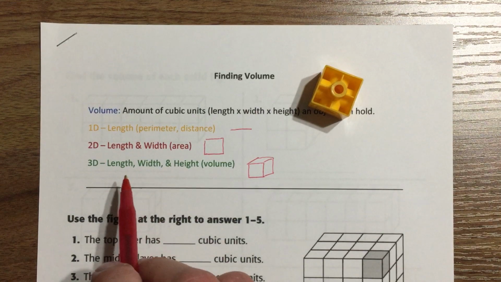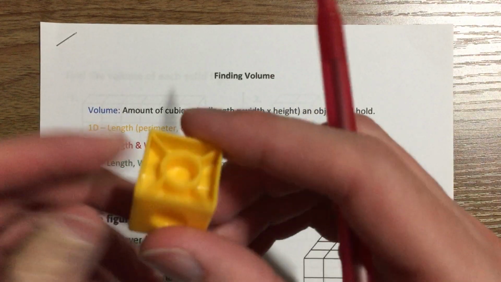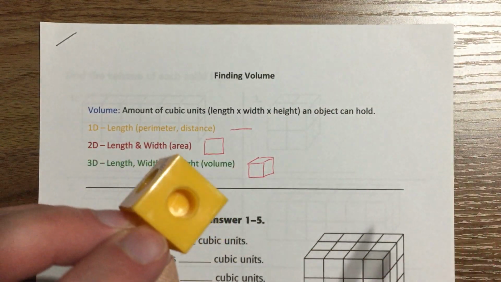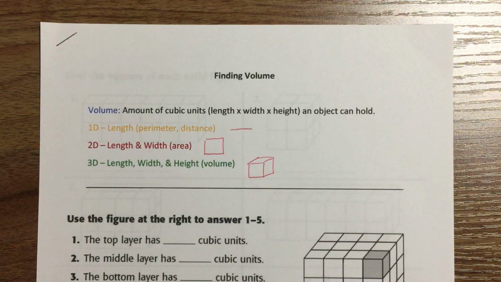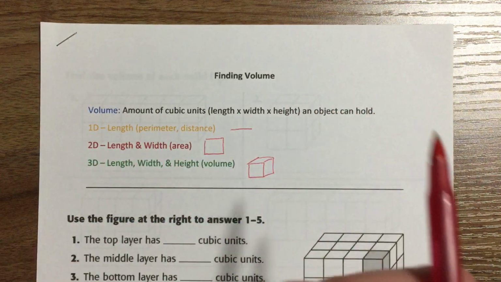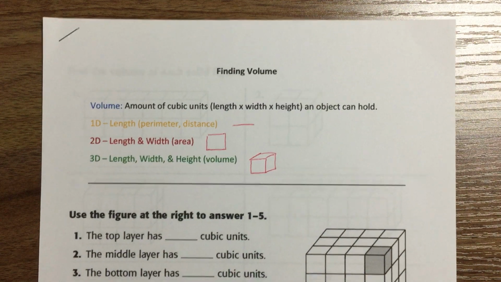So that's what we're talking about when we're talking about volume. How much space is inside of this cube. If I were going to fill this thing up, if this was an empty cube, how much space would it take to fill this up? That is what volume would be. Okay, so we're going to take a look at some examples down here.